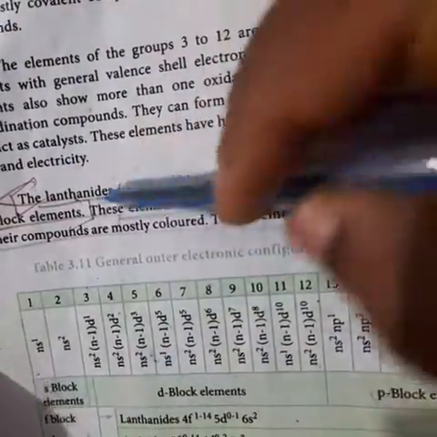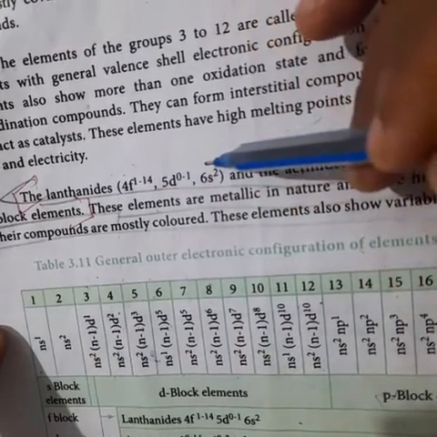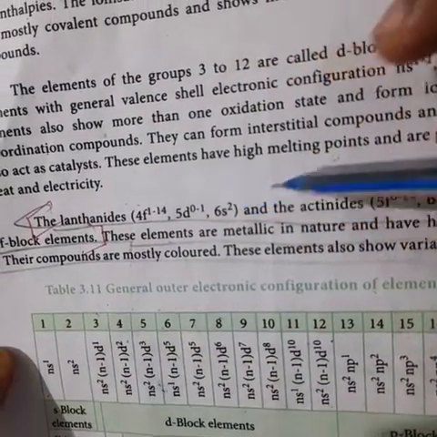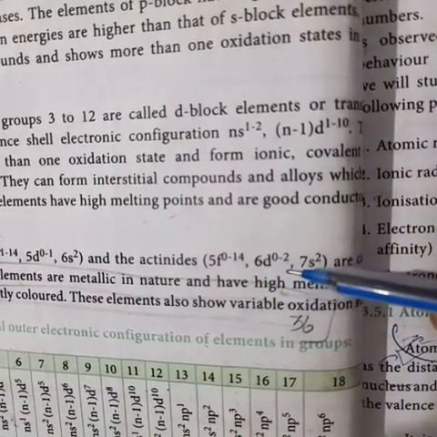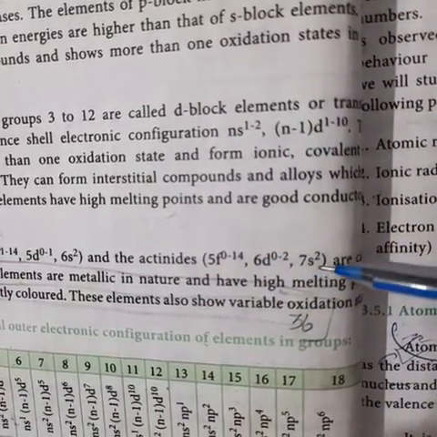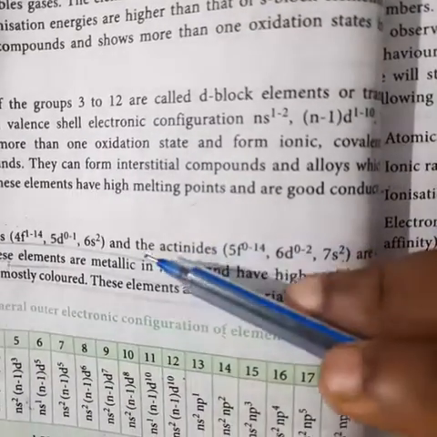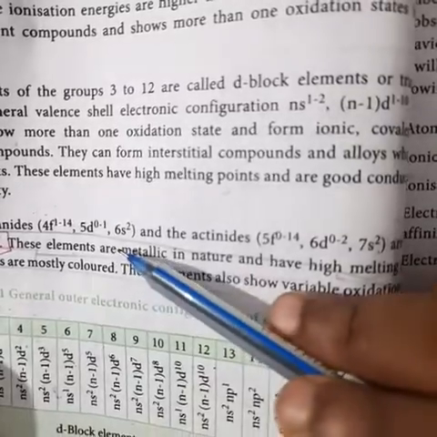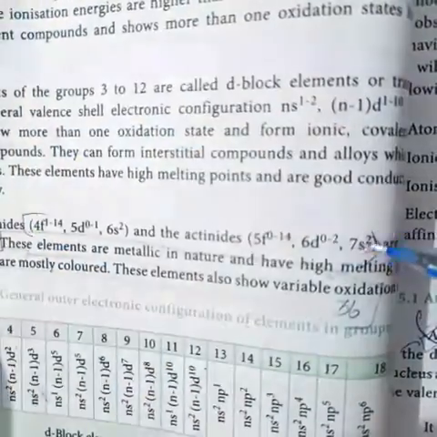The lanthanides: 4f1 to 14, 5d0 to 1, 6s2, and the actinides: 5f0 to 14, 6d0 to 2, and 7s2. This is the general outer electronic configuration for the lanthanides and the actinides. Okay, up to here you have to mark, and the remaining questions I will mark tomorrow.